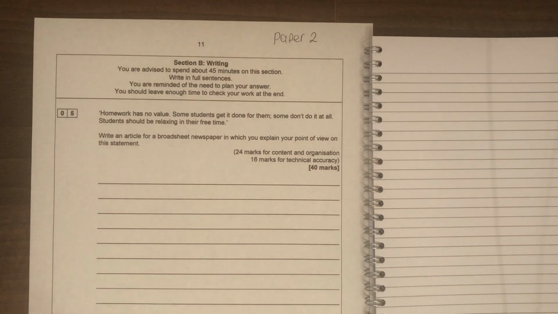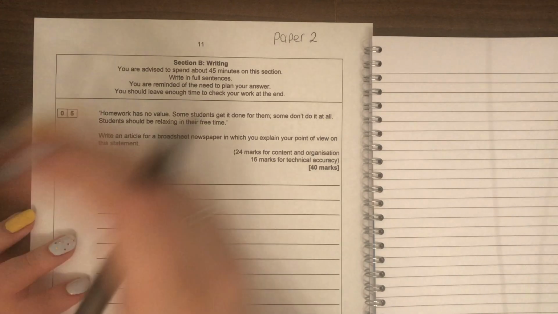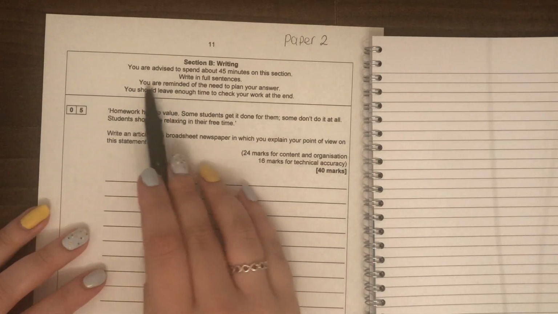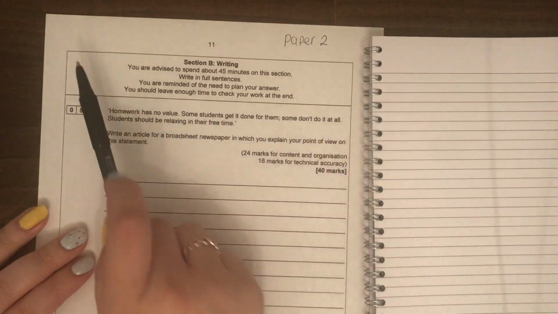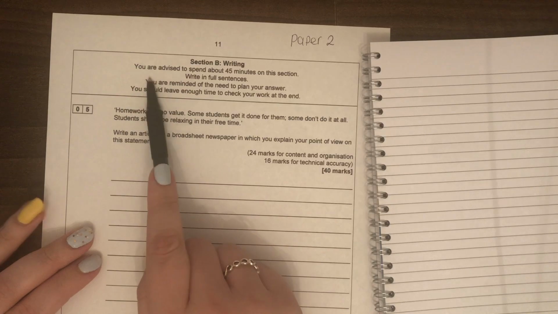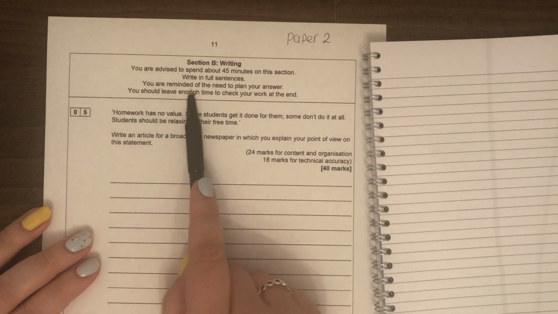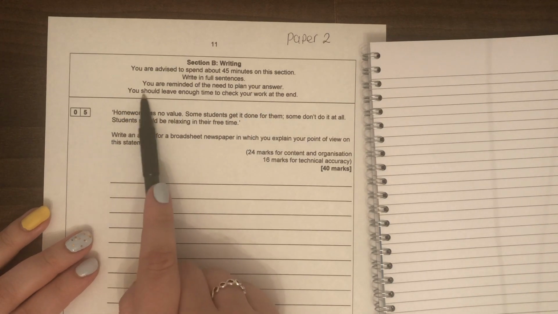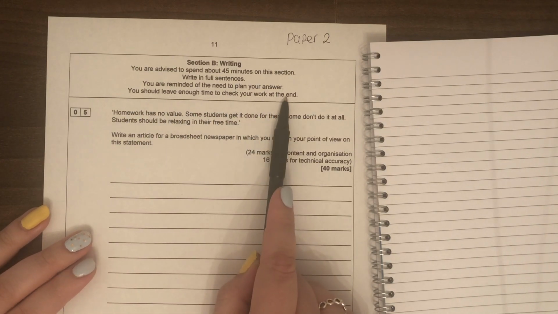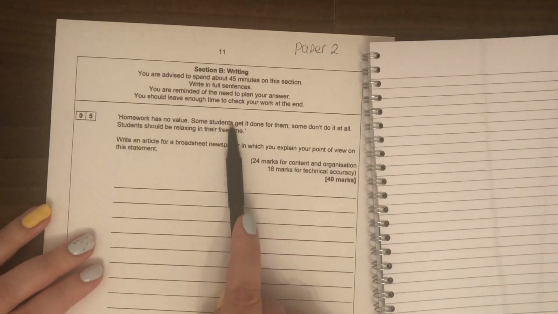So I'm just going to talk you through it, give you some useful tips, and hopefully it'll only take about 10 minutes and you'll have a good understanding of what this element of the GCSE is. So I'm going to start by showing you this and just briefly mentioning it. So we've got this guidance at the top, it's always the same, this bit. You're advised to spend about 45 minutes on this section, write in full sentences. You're reminded of the need to plan your answer. You should leave enough time to check your work at the end. So I'll come back to that bit of information there.